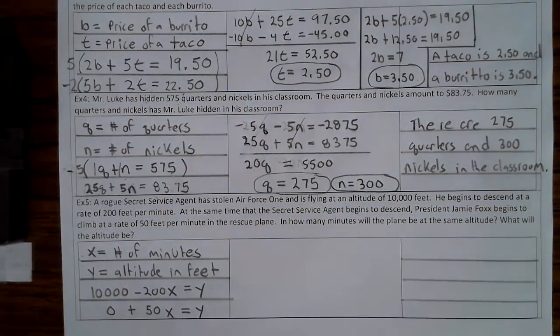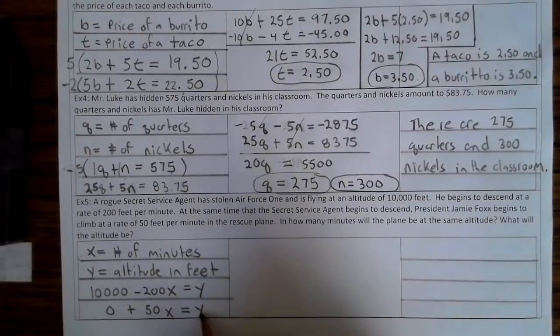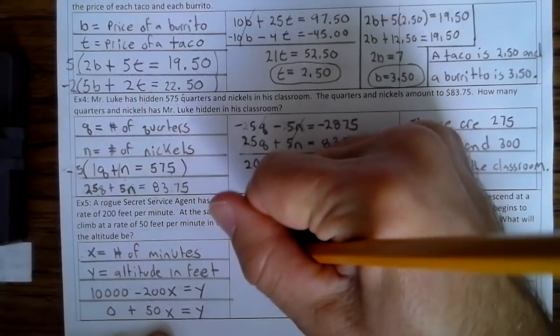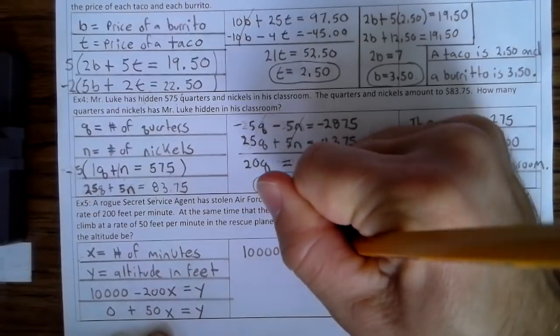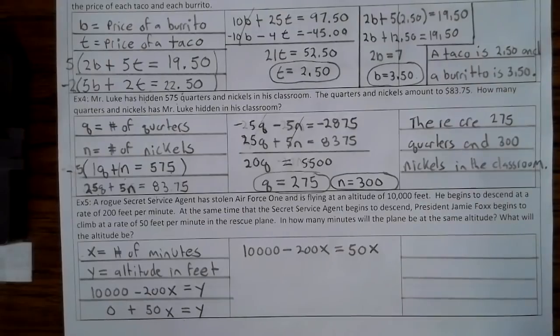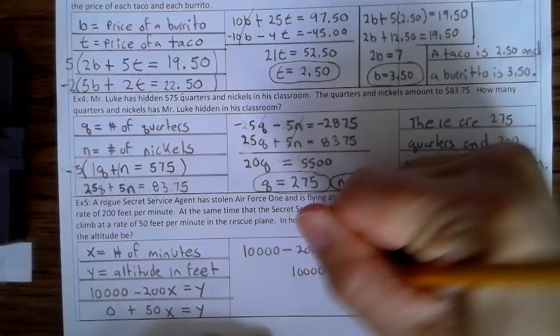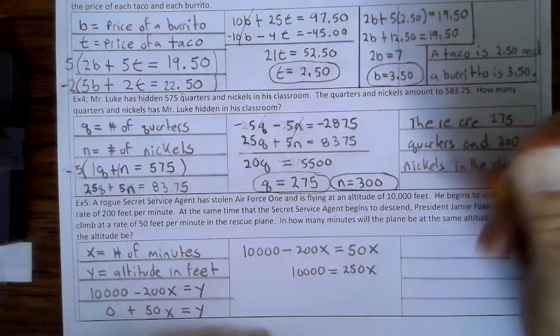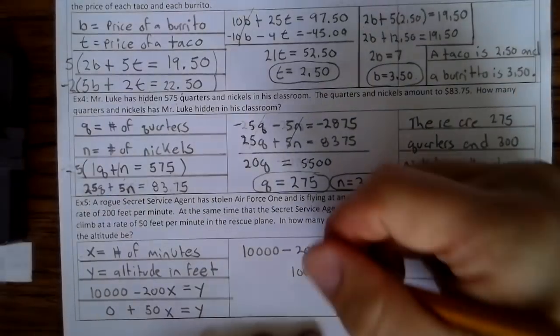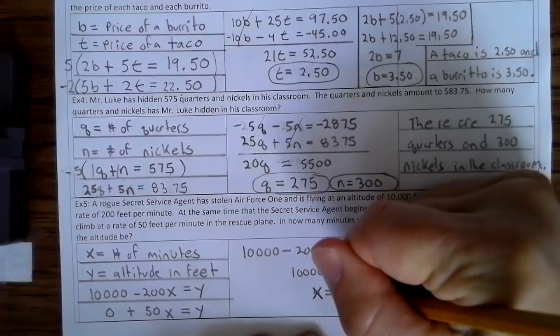Okay. Now here, I'm going to say we solve by substitution, and this is a special substitution because they're both equal to y, so they're both equal to each other. So we can have 10,000 minus 200x equals 50x. Now to solve, we're going to add 200x to both sides, so we get 10,000 equals 250x. Divide both sides by 250, so x equals 40.